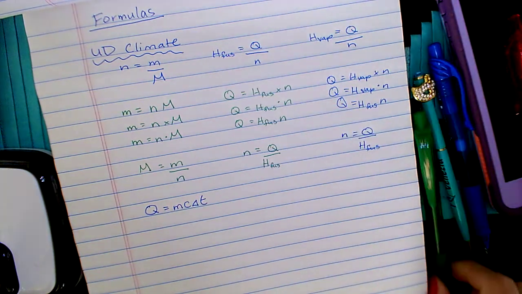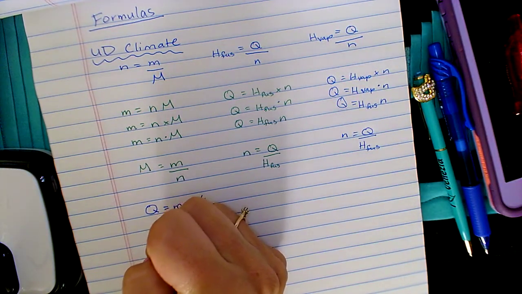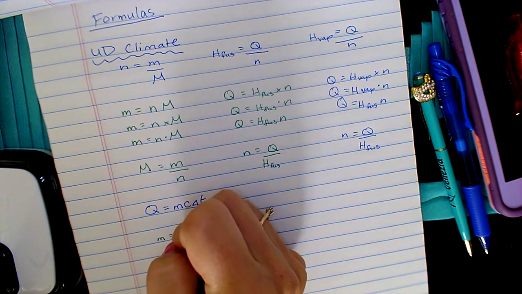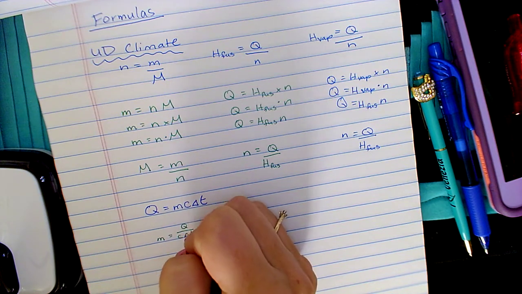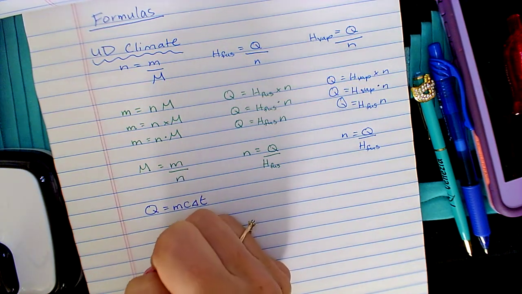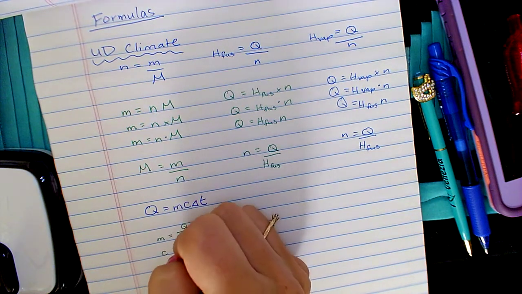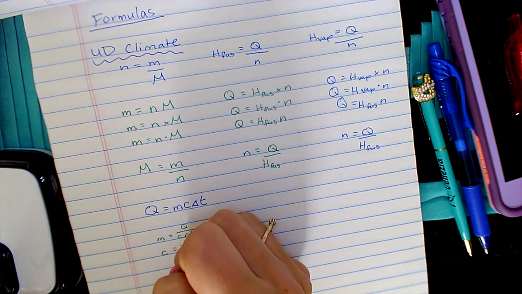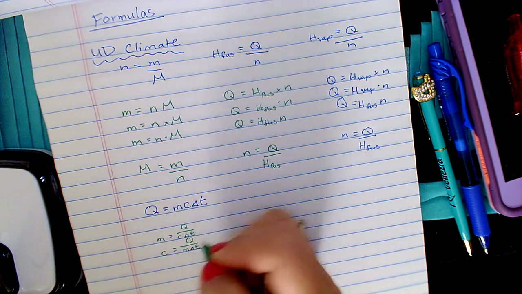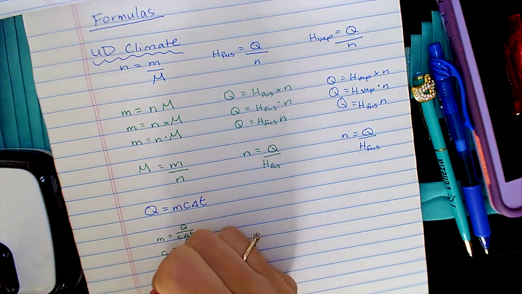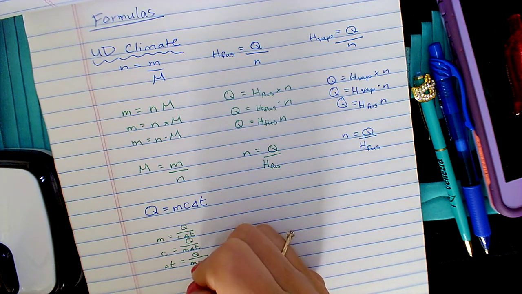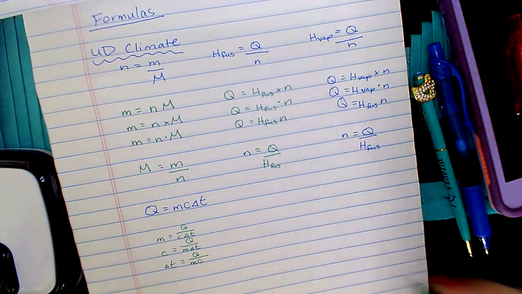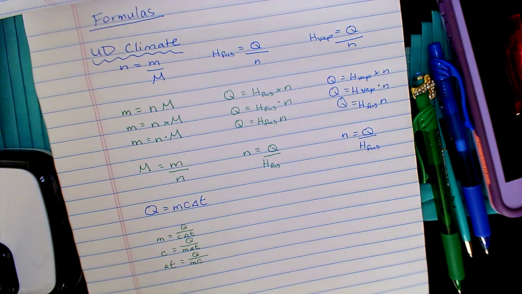Okay, so if anybody asked you what's mass, that's going to be Q over C times temperature change. If they're asking you for specific heat capacity, that's going to be energy divided by mass times change in temperature. And if they're asking you for temperature, that's going to be energy divided by mass times specific heat capacity. Okay, so those are formulas we might need for some reason.